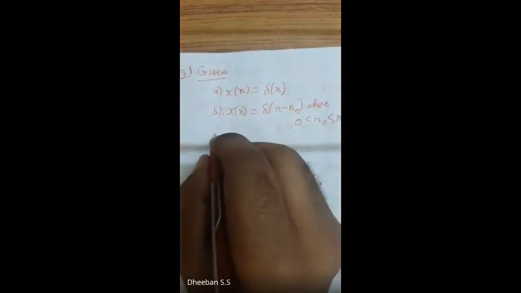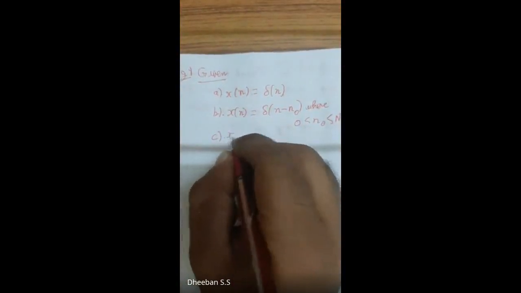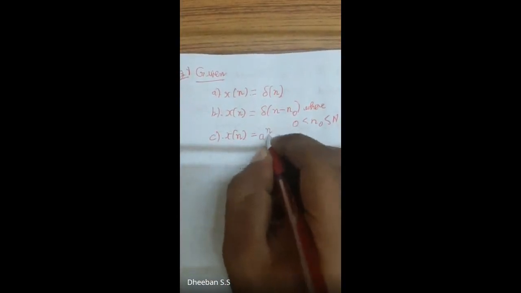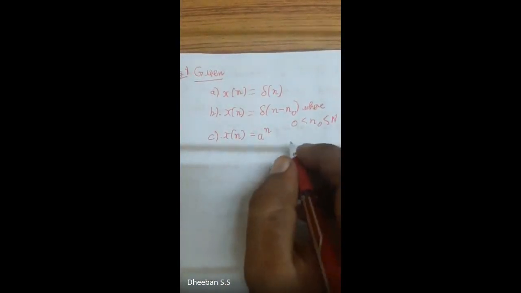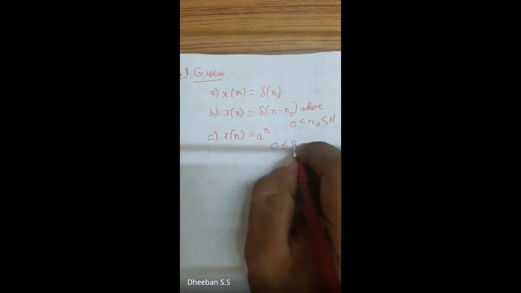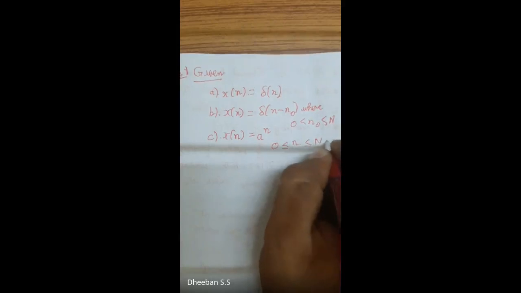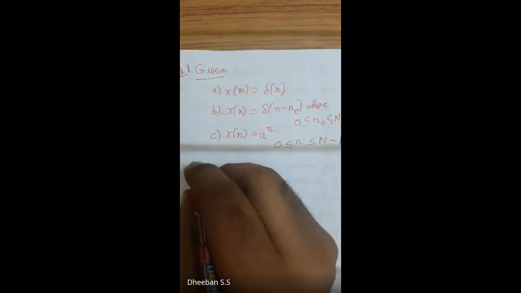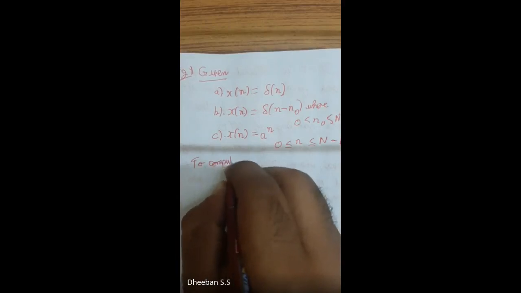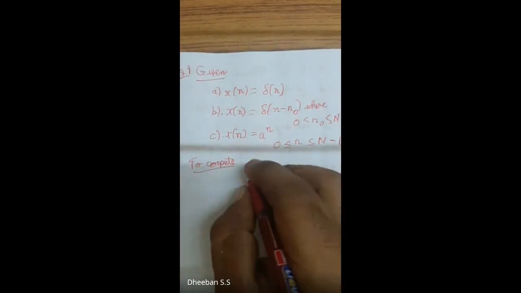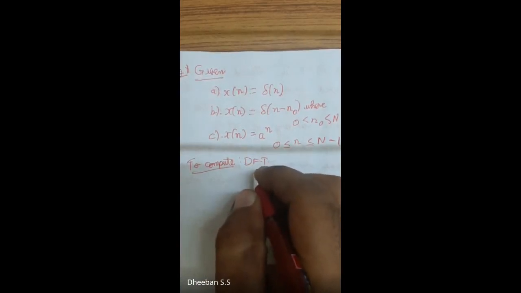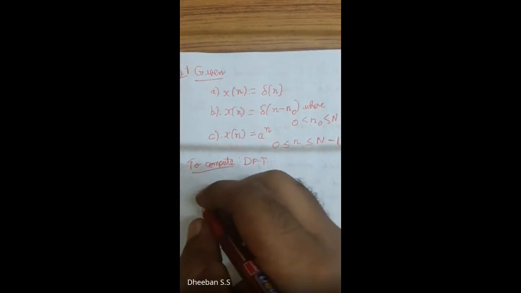C: x of n is equal to a to the power n, a constant to the power n. Here you have to define the value of n: 0 less than or equal to n less than or equal to N minus 1. To compute the DFT, let us find the DFT. We'll be starting out. Solution.